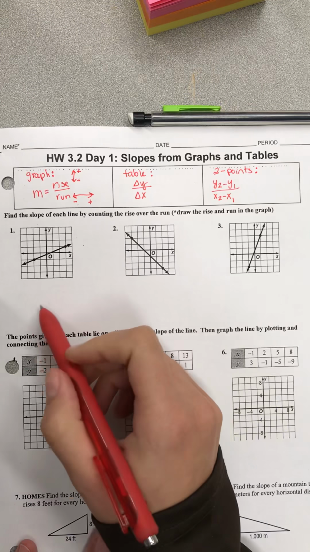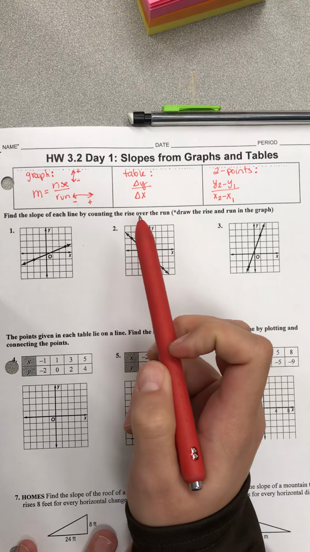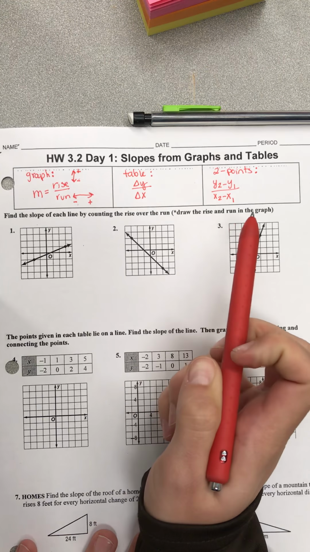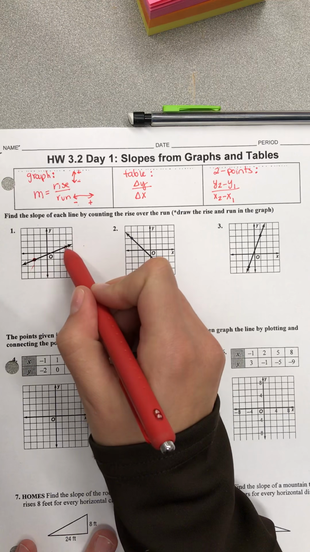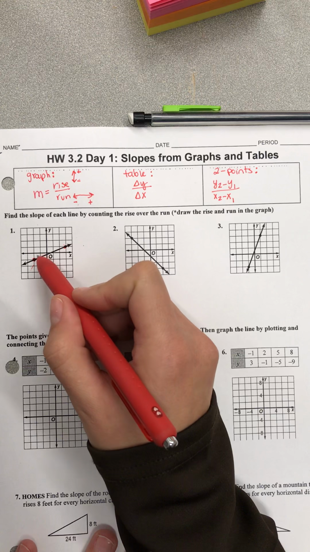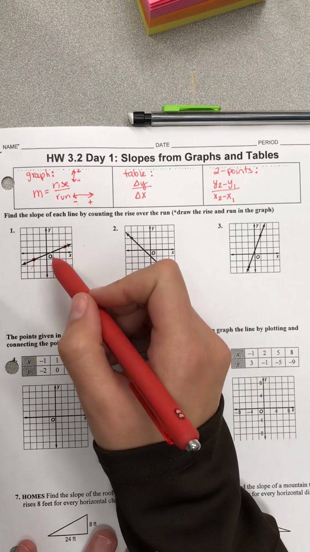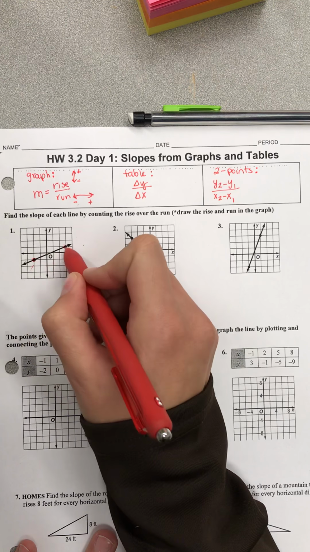So let's just take a look at the first problem here. It says find the slope of each line by counting rise over run. Draw the rise and run in the graph. So notice how my 2 points are already marked. In order to travel from one point to the other, you have to go by blocks. You cannot cross diagonally. So I'm going to start at my left point and travel to my right point.